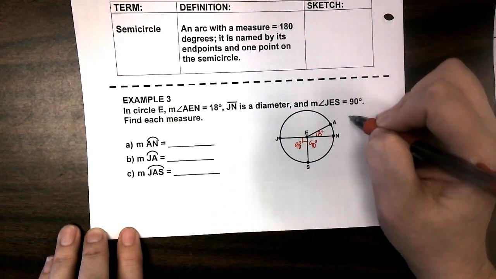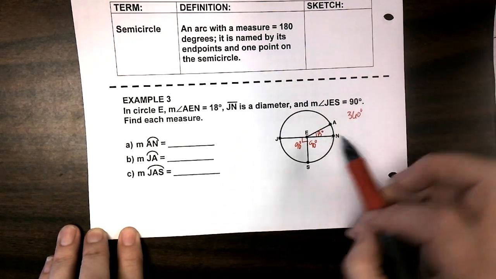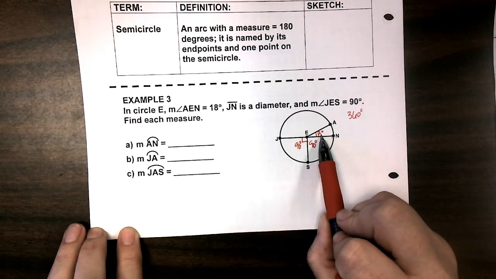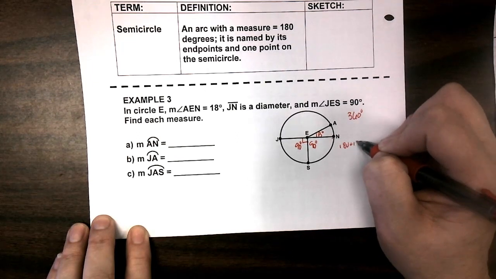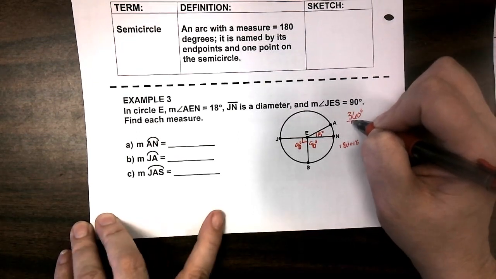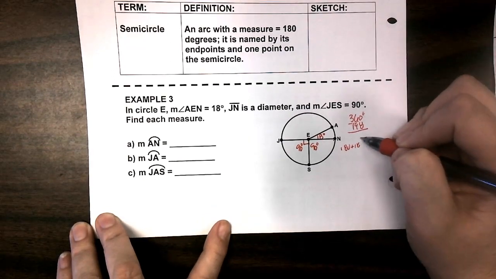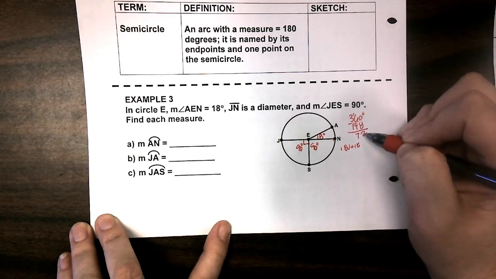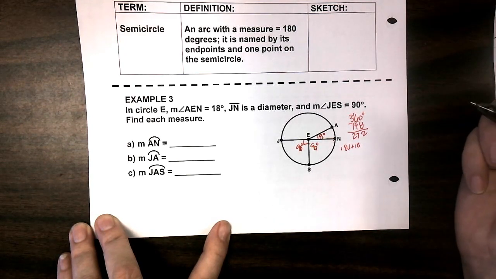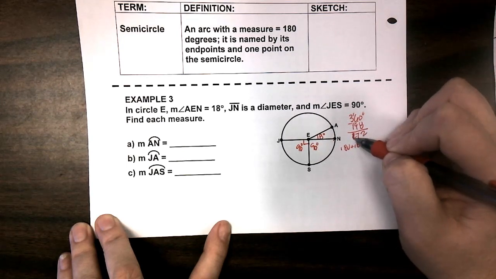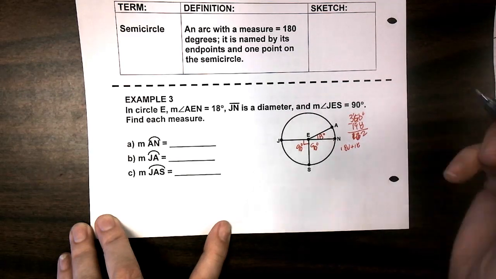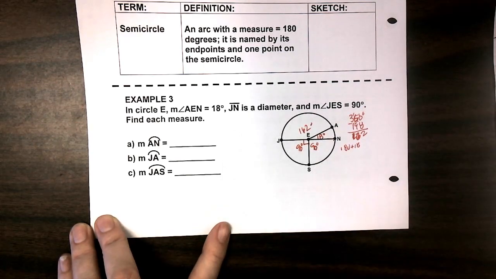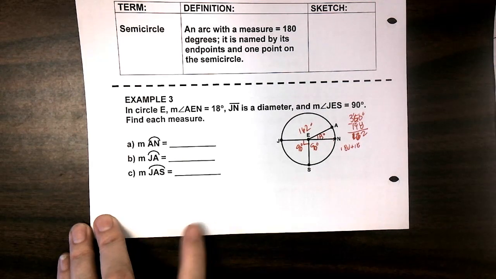And so I know that 360 is the total, and I'm going to take away from that 90, 90, and 18. 90 and 90 is 180, and 180 plus 18 is 198. So I'm going to take away 198 from 360, and that's going to give me 272? No, 162, because we're going to borrow the 5. So 162. Sorry about that. Again, if you use a calculator, check that math, but I do believe that is correct.